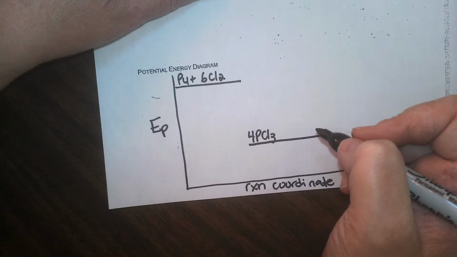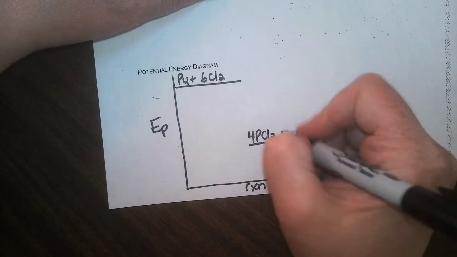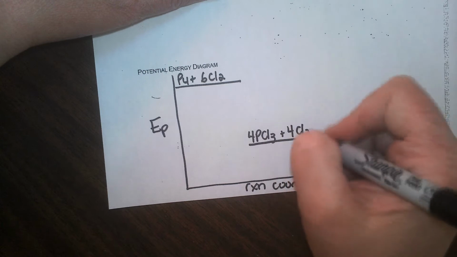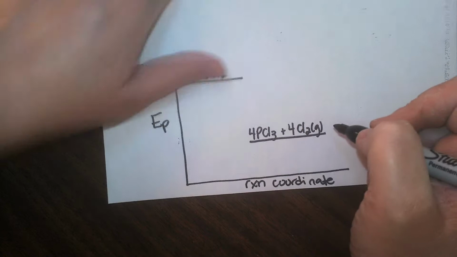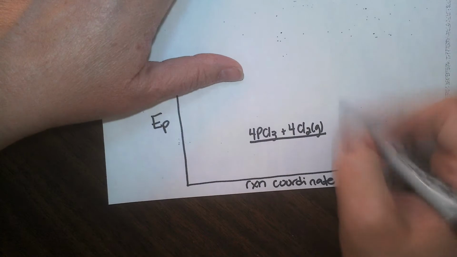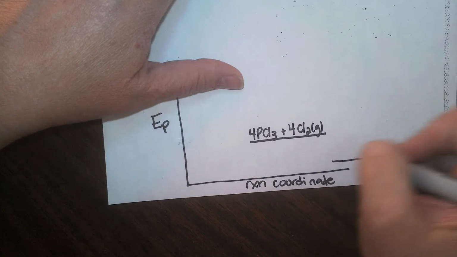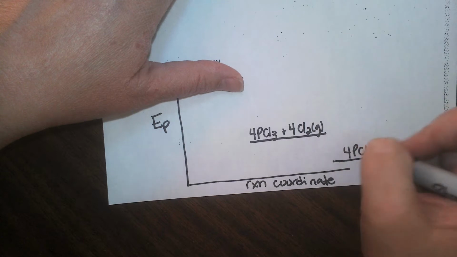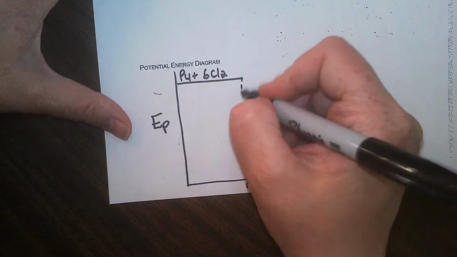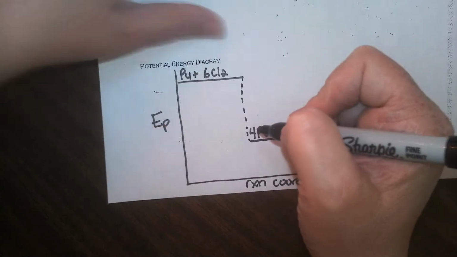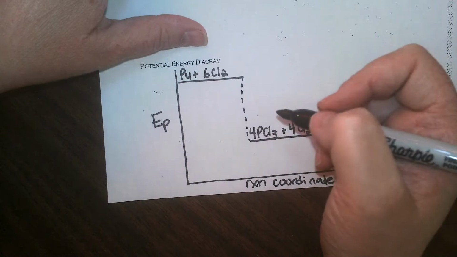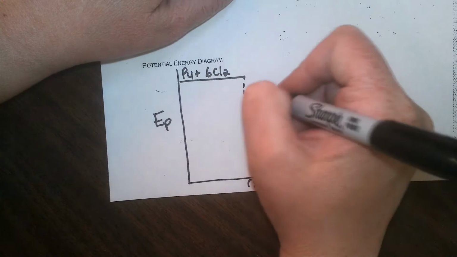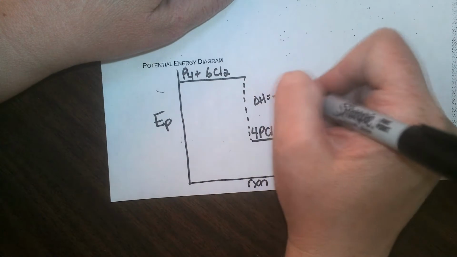Then I had 4 PCl3s reacted with 4 chlorines right here. And that gave me another reaction down here of 4 PCl5s. So this first reaction, P4 plus 6 Cl2s, is a delta H of negative 1272 kilojoules.